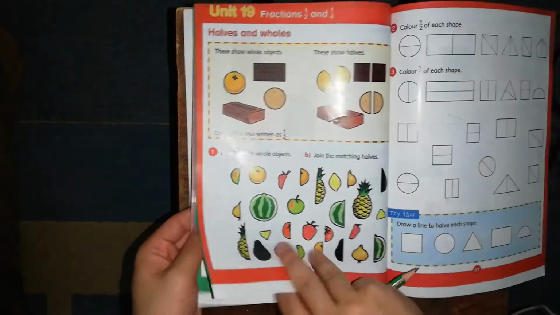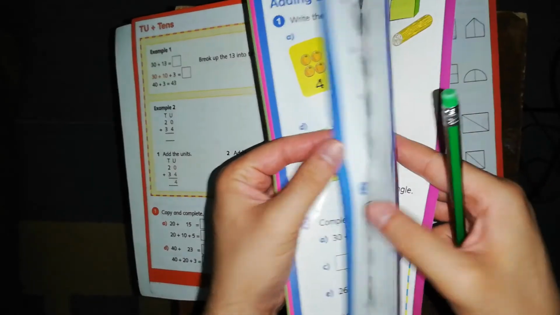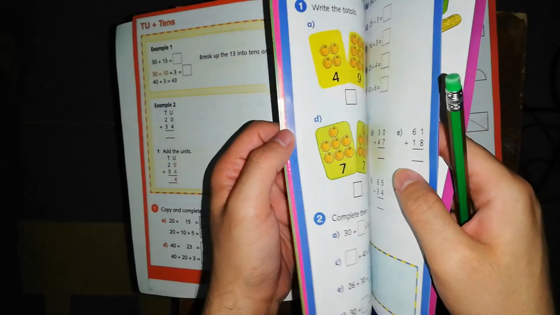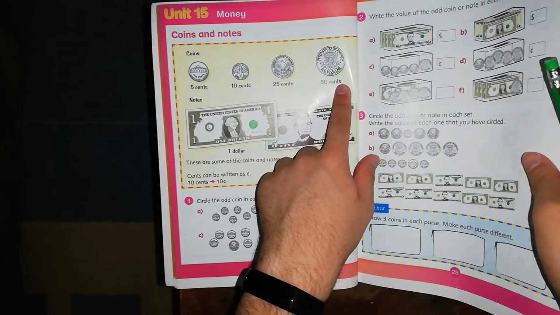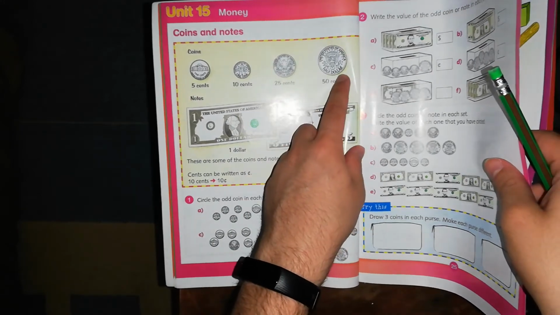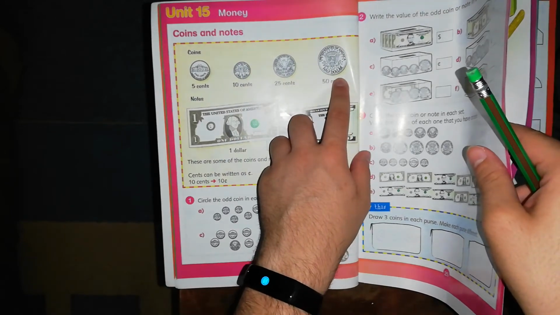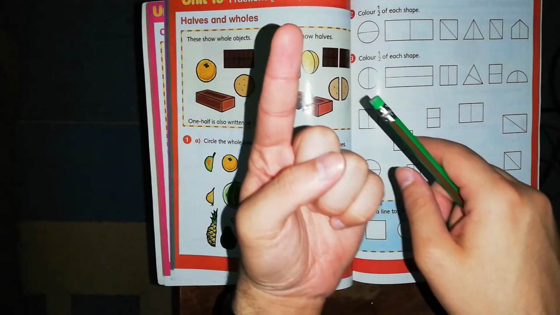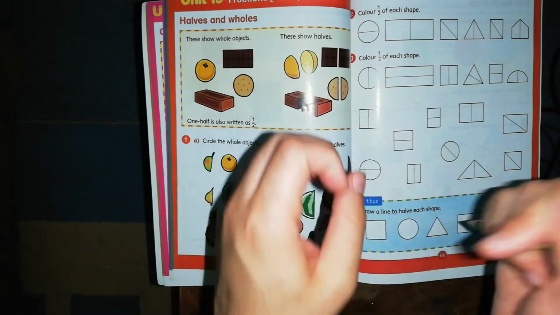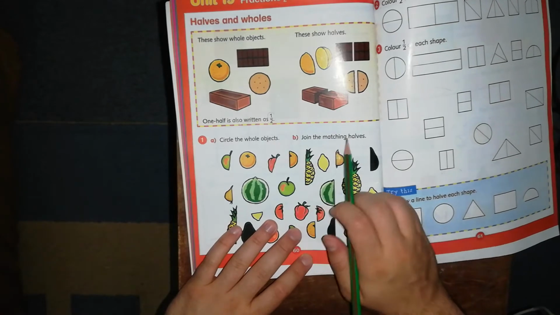This was a long time ago, and it was about money. So let's go back to the page where we studied money. I think it was on page, let's see. Here. This is $1, and these are 50 cents, but they're also called half a dollar. So here, this is $1, this is half a dollar. Same thing for a dinar. We have 1 dinar and half a dinar, which is a coin.